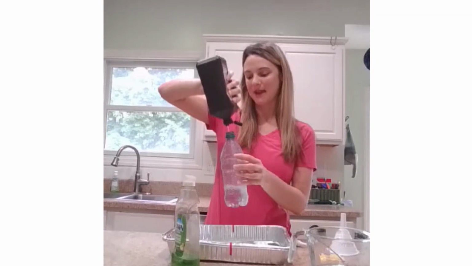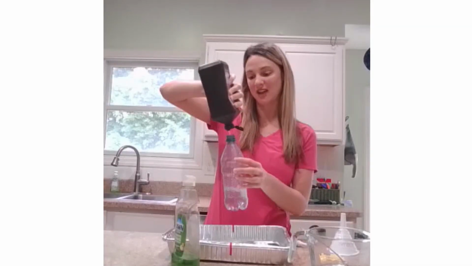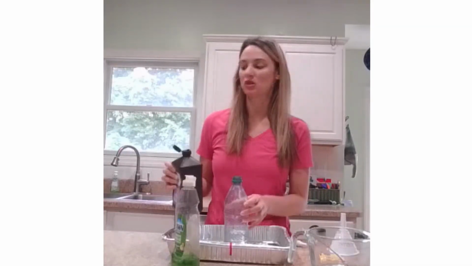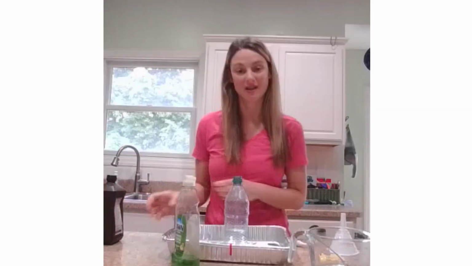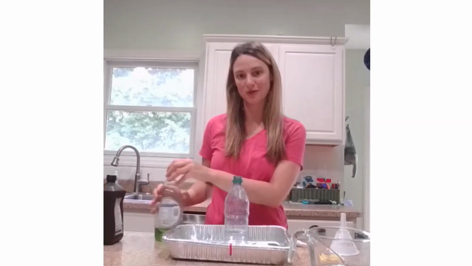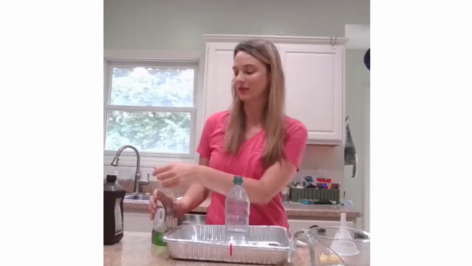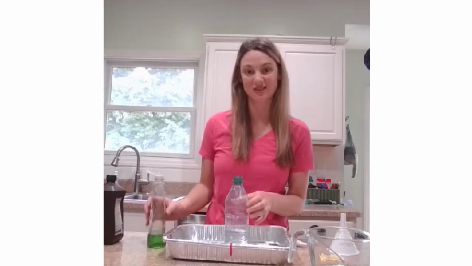And what's going to happen in the chemical reaction is this hydrogen peroxide, which is 2 hydrogen atoms bonded with 2 oxygen atoms, that's H2O2, is going to have a chemical reaction and turn into water and oxygen gas.